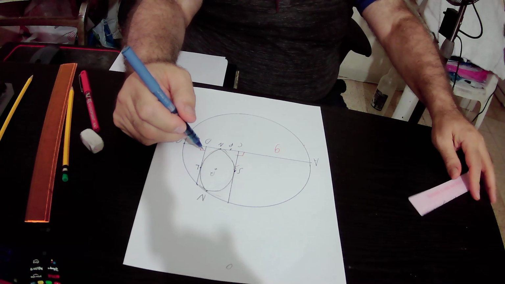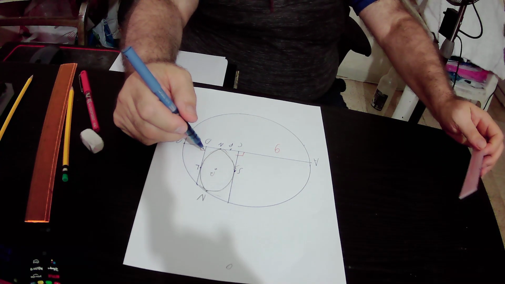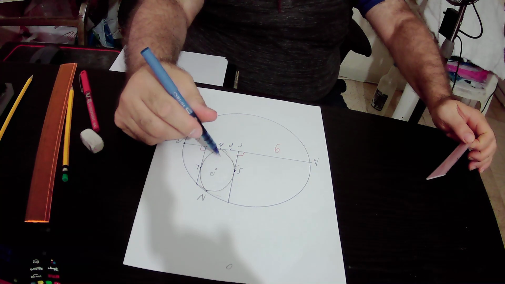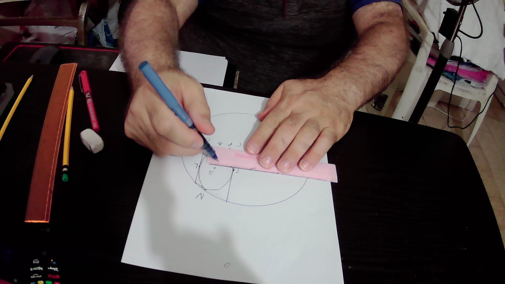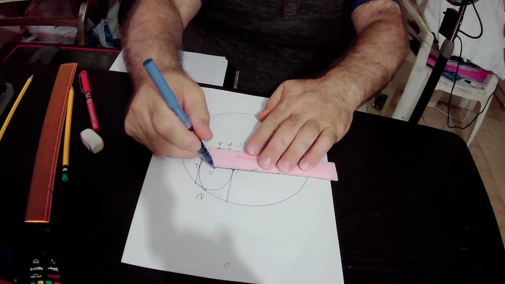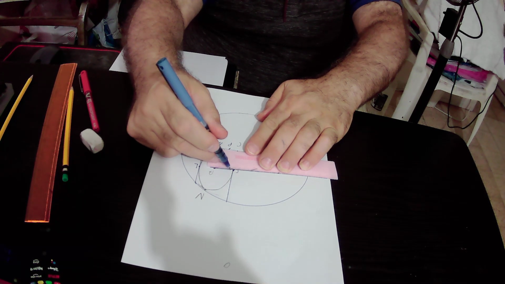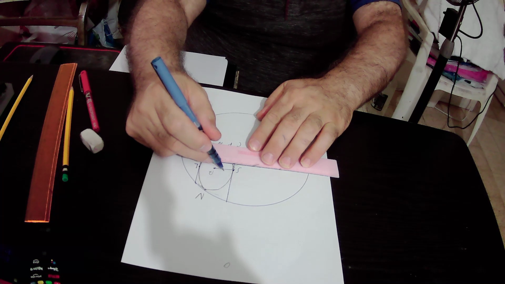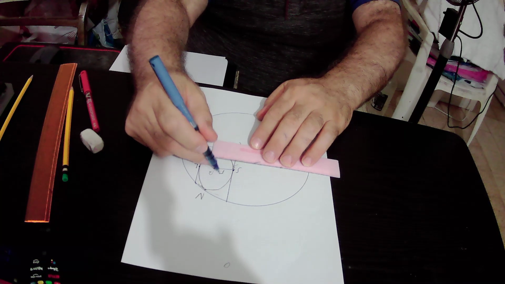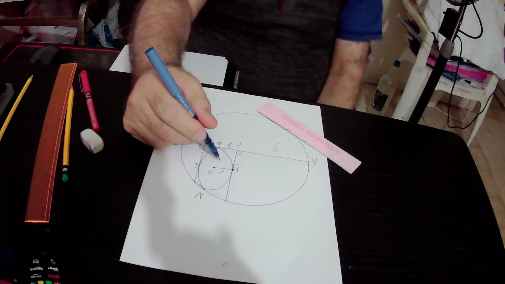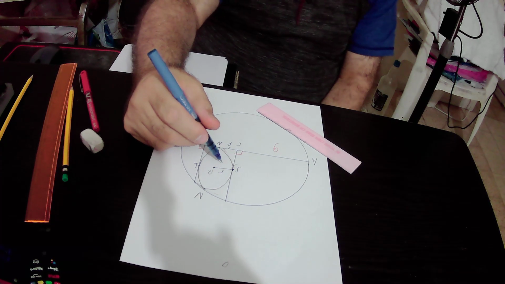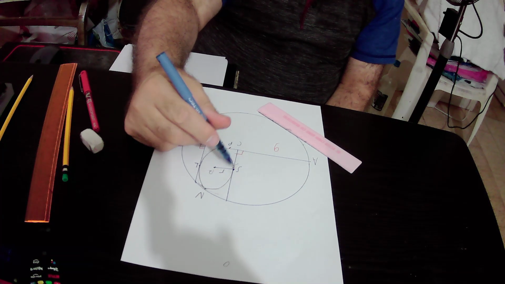Then we will draw radiuses of the small circle. First of all, we will draw the first radius to point S. So we have a radius to its tangent.